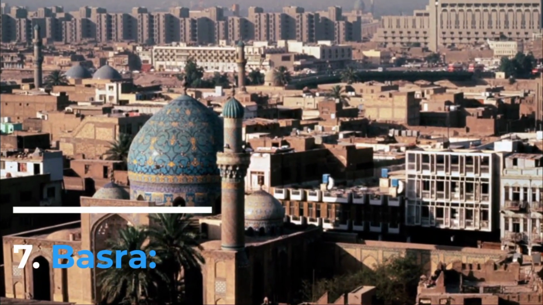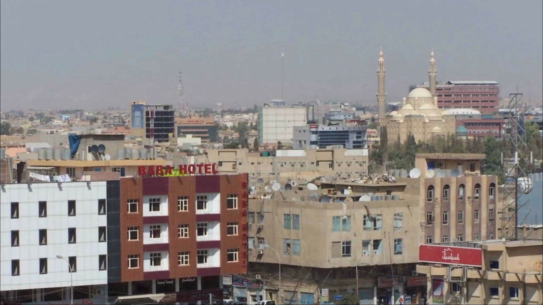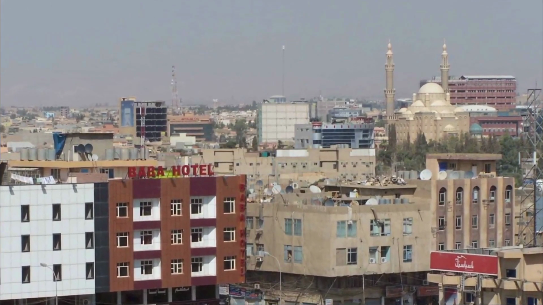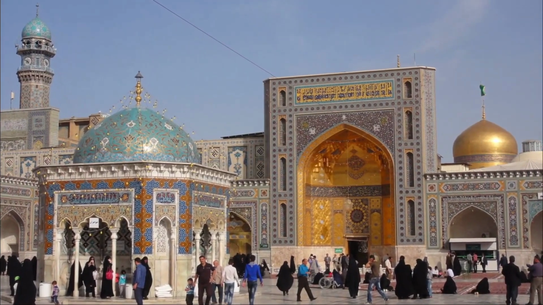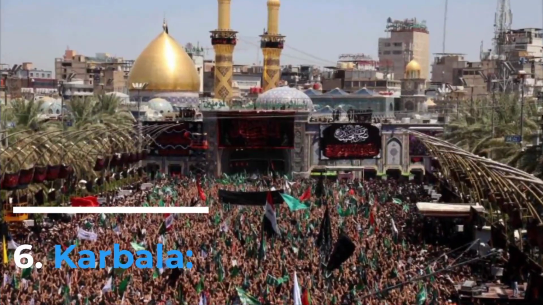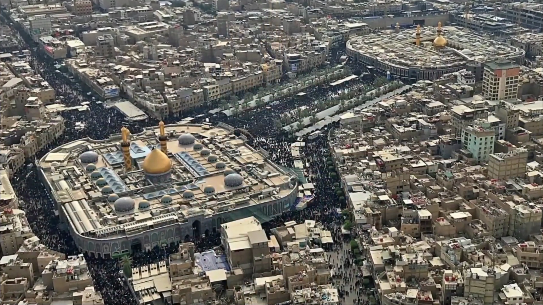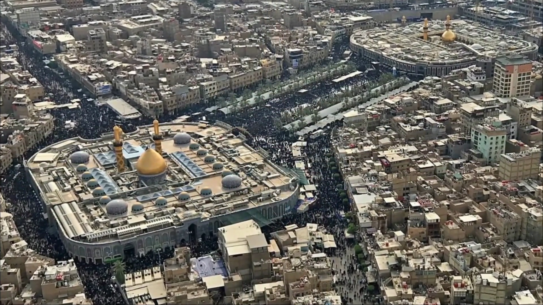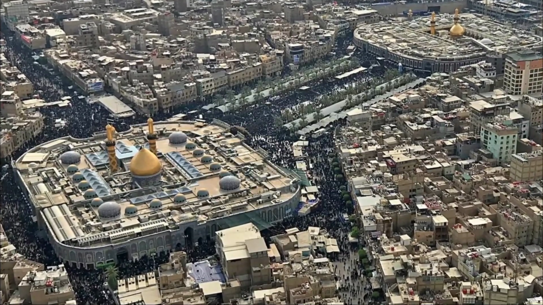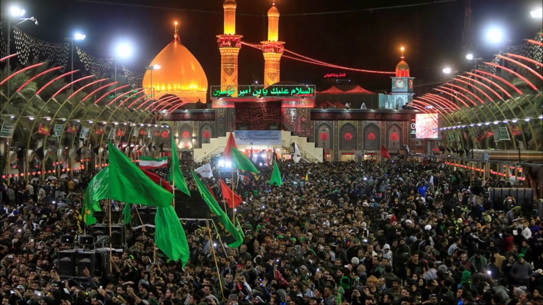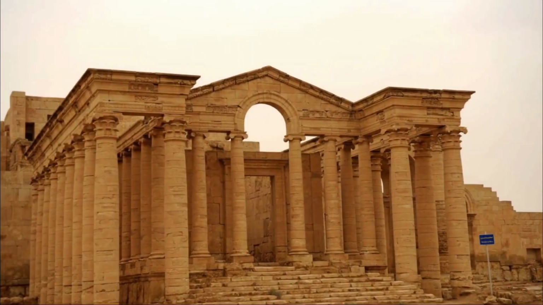7. Basra, a port city known for its seafood and traditional dishes such as masgouf, grilled fish, reflecting its connection to the Persian Gulf. 6. Karbala, a significant religious site for Shia Muslims, famous for the Ashura pilgrimage. Local cuisine includes various sweets and dishes served during religious observances.